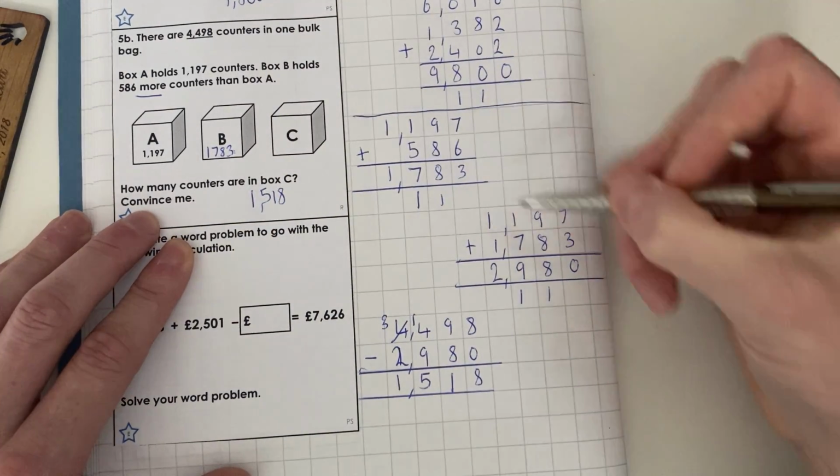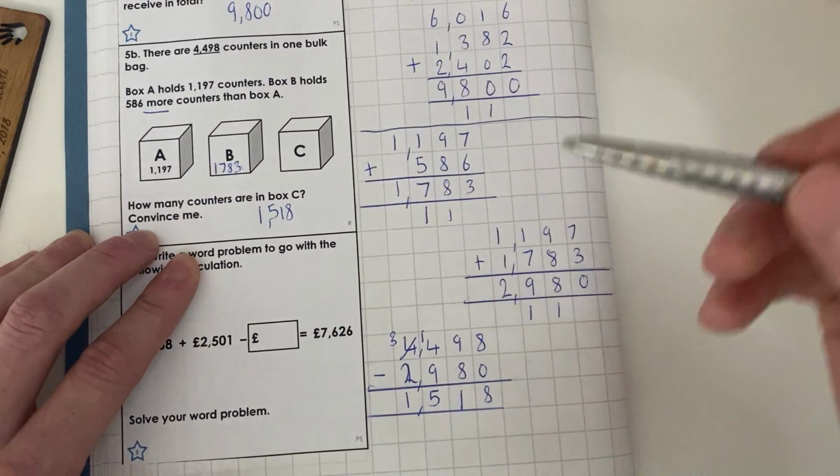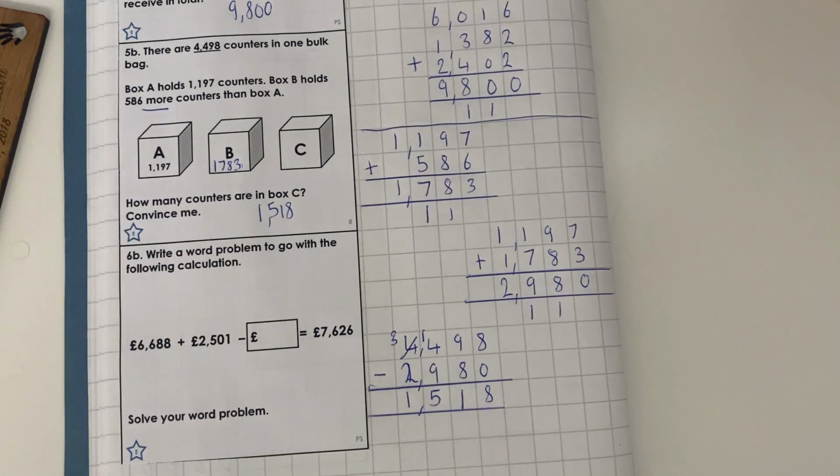You've convinced a person by doing 3 calculations. And again, these questions take a while. They take multiple steps. That's why they're called multi-step problems. You won't get the answer straight away in your first calculation you do. You have to do multiple.